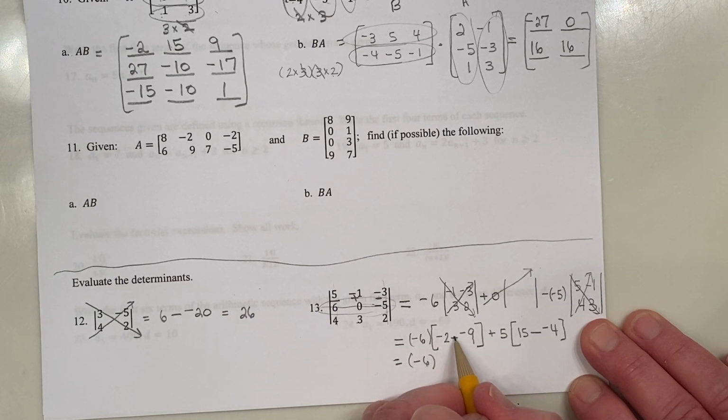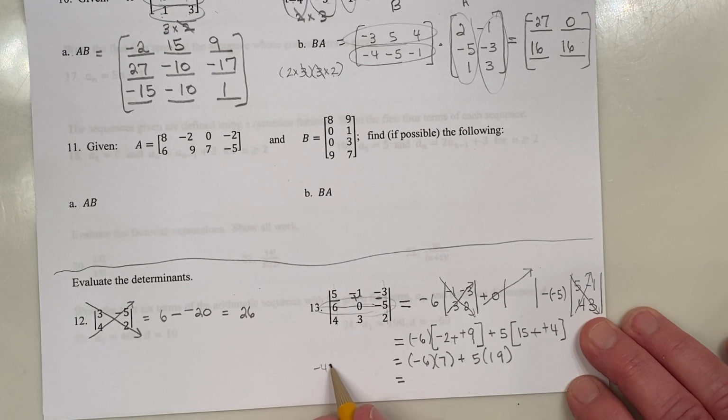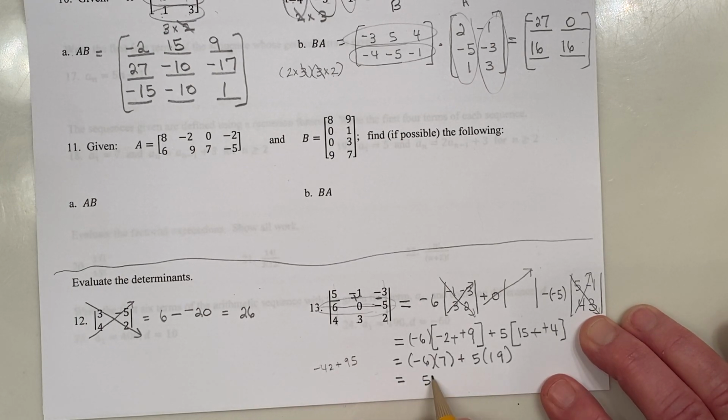So reaching inside here, simplifying, we get 7. And then parentheses or not, your choice. And then this is 19. So it looks like it's going to be -42 plus 95. -42 plus 95 is 53.